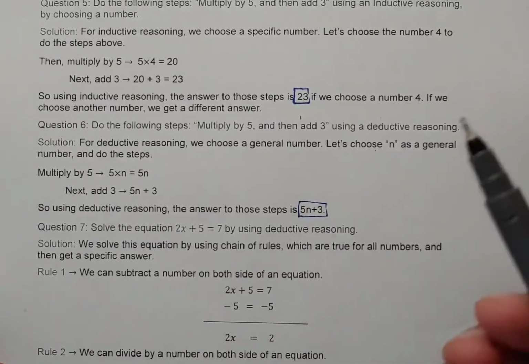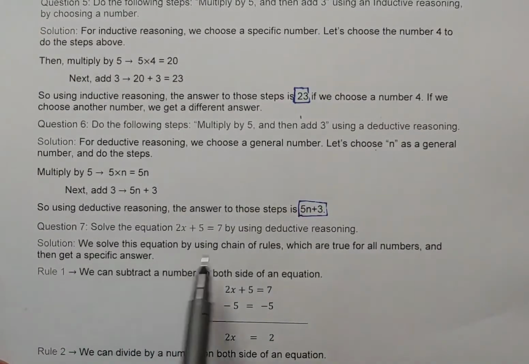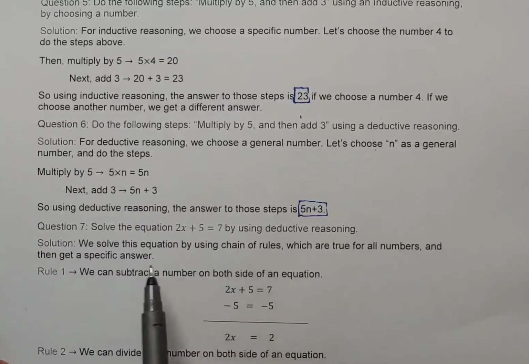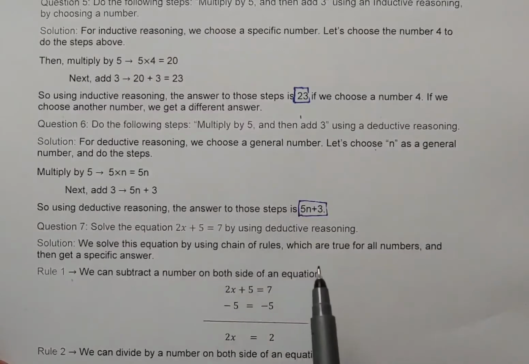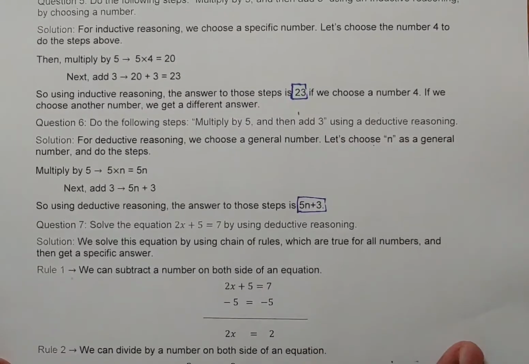That is deductive reasoning. Now here, when we solve these equations, we use deductive reasoning. How do we use deductive reasoning? Because we use certain rules to solve these equations, right? So what rules do we apply?